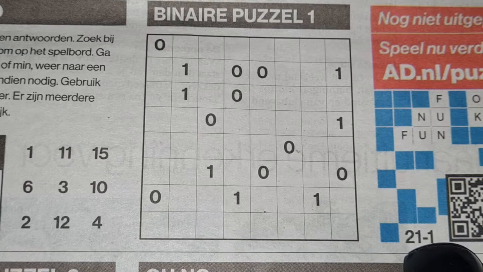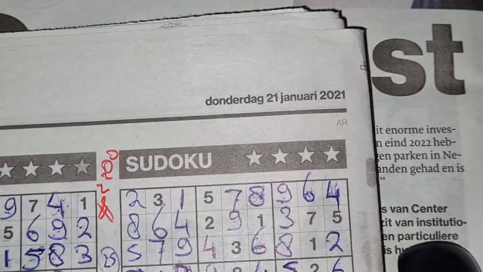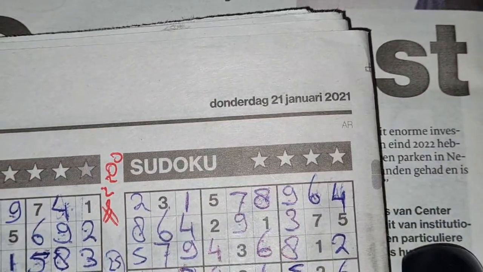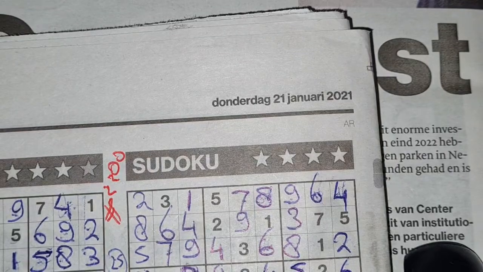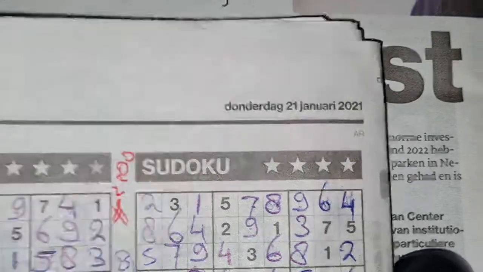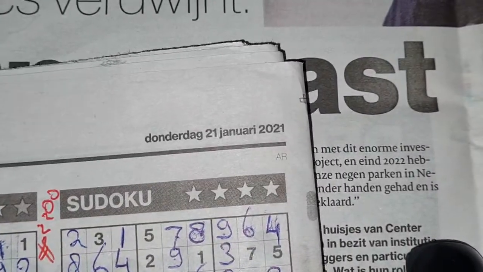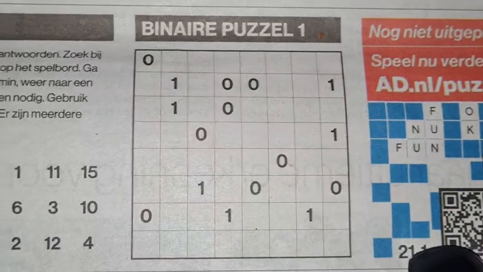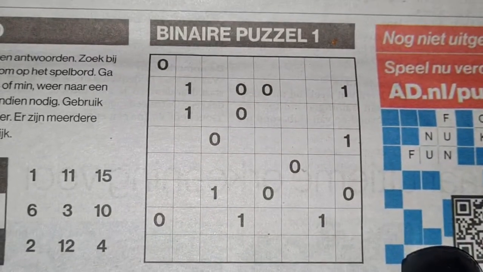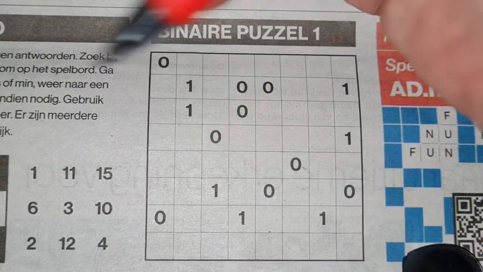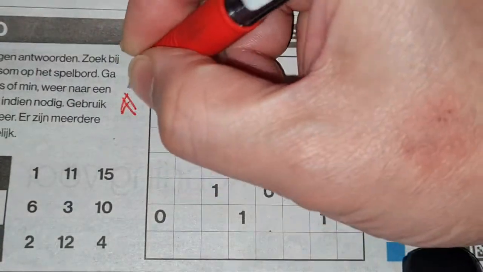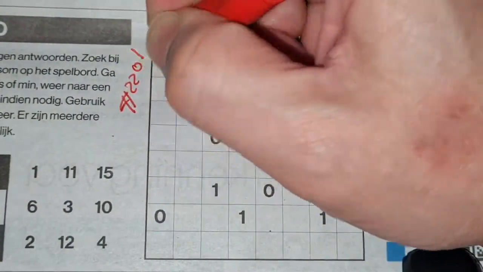Third Sudoku in this additional of today's newspaper of Thursday, January the 21st, 2021. We are already in 21. Alright, the third Sudoku is a binary Sudoku, and this will be number 2201.